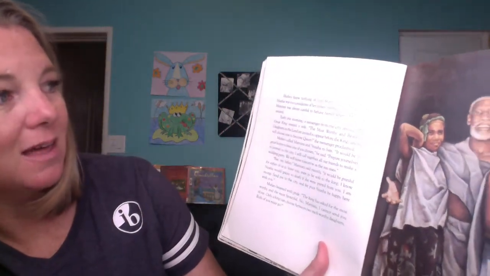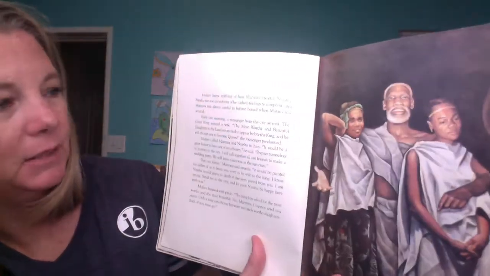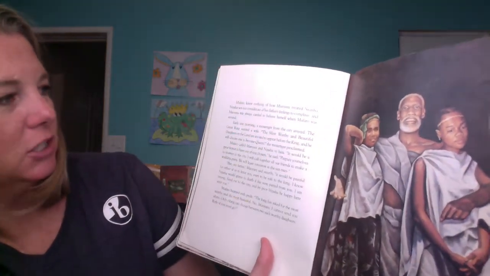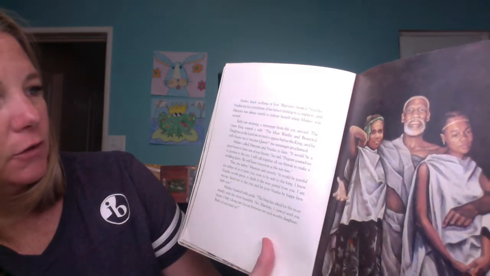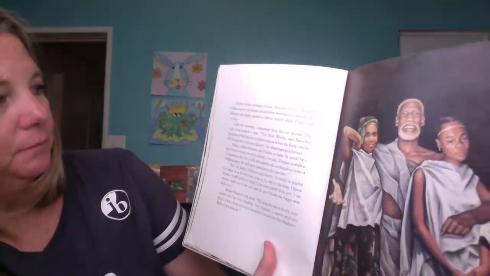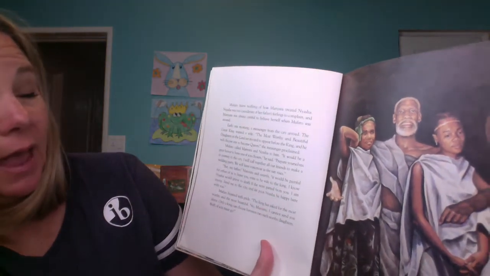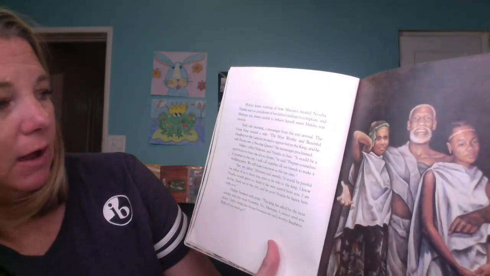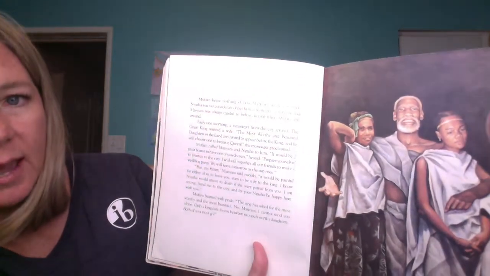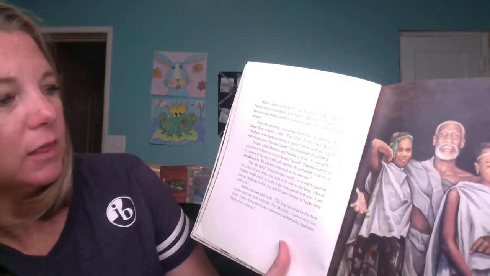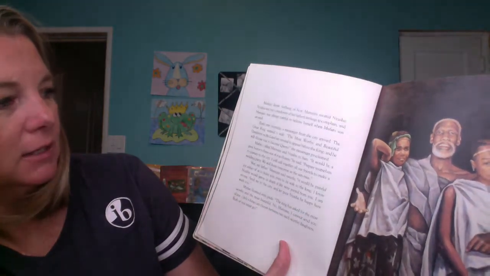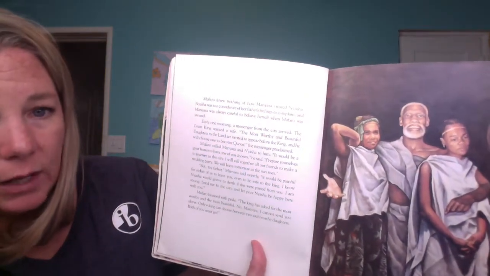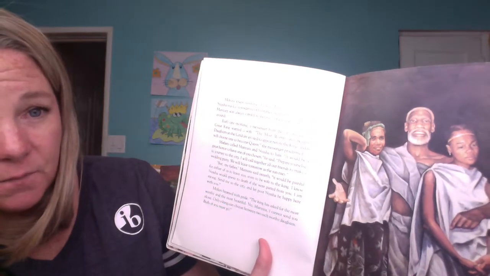Mufaro knew nothing of how Manyara treated Nyasha. Nyasha was too considerate of her father's feelings to complain. And Manyara was always careful to behave herself when Mufaro was around. Early one morning, a messenger from the city arrived. The great king wanted a wife. "The most worthy and beautiful daughters in the land are invited to appear before the king, and he will choose one to become queen."